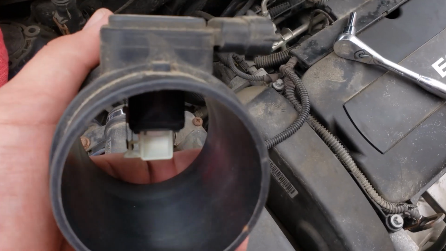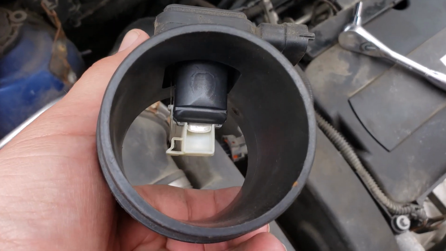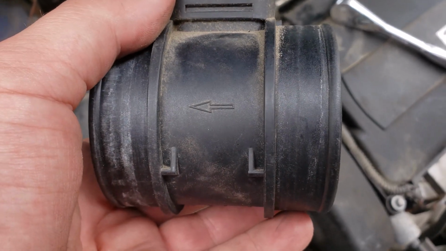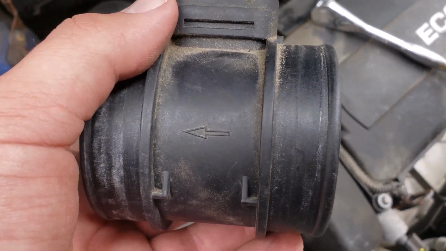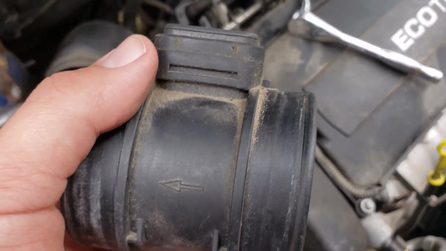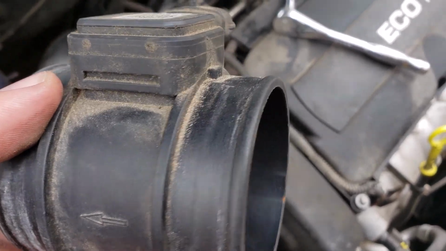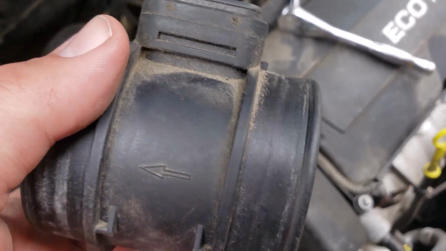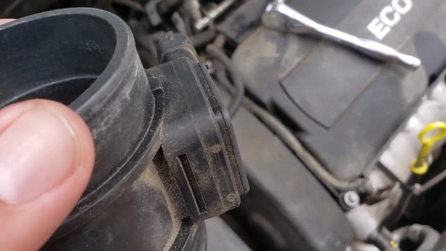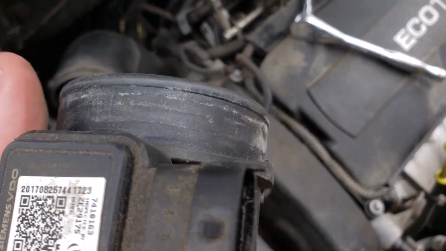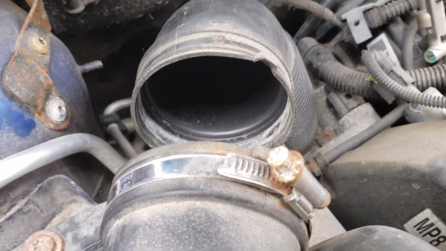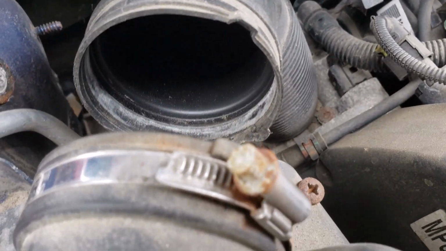So I got the mass airflow sensor out, and as you can see, it's got an arrow that points back the way the airflow goes. So just in case you end up forgetting, that's important to note. But you can kind of see the dirt that was around it. And as you can imagine, that dirt got sucked into the air intake with having just that zip tie on.